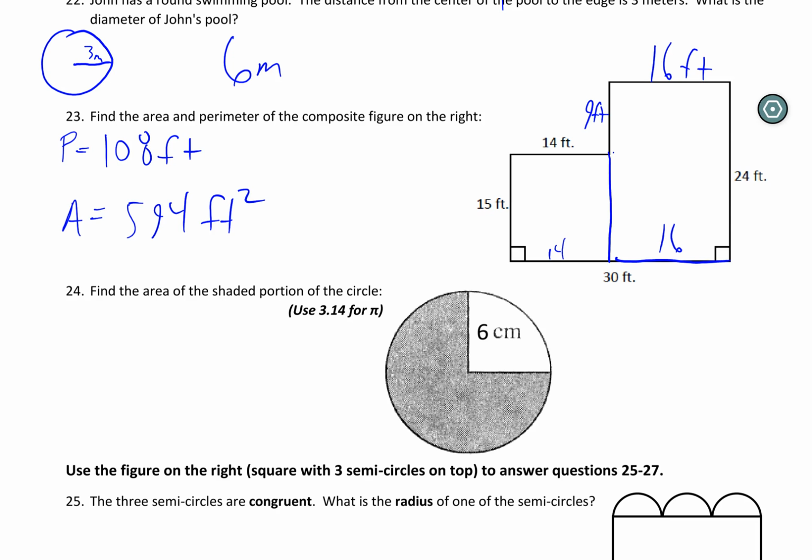All right, so question number 24. Question 24 says to find the area of the shaded portion. Now this one does tell me to use 3.14 for pi, so I do need to calculate it all the way out. So other ones I can leave in terms of pi, but if it tells me to do that, then I know I'm going to have to multiply.